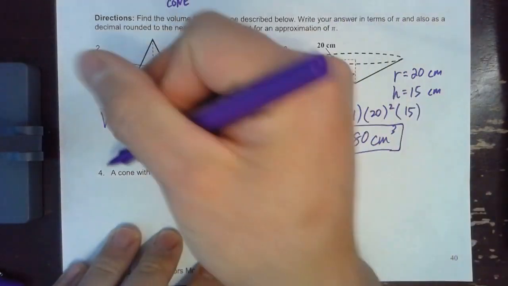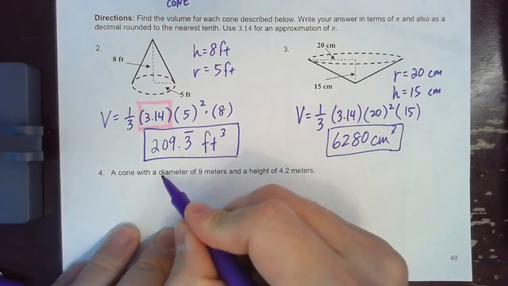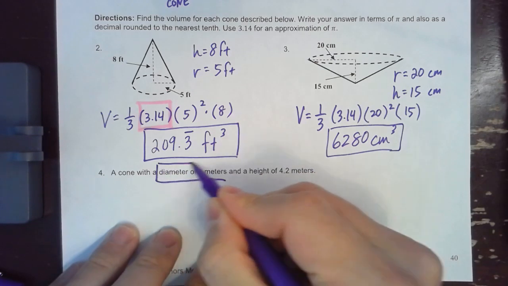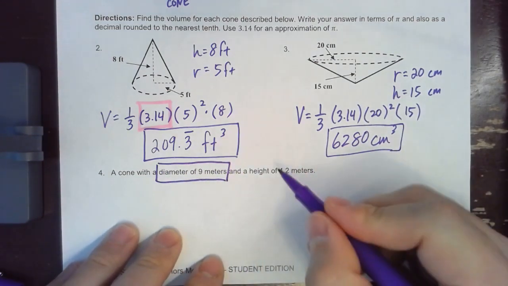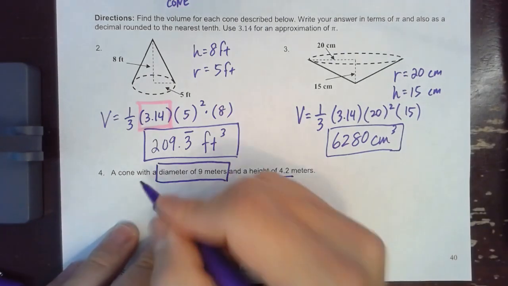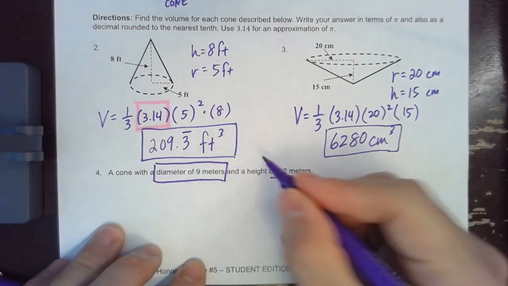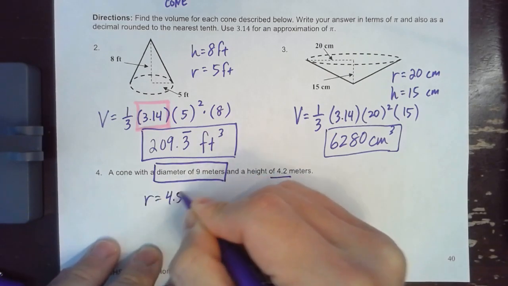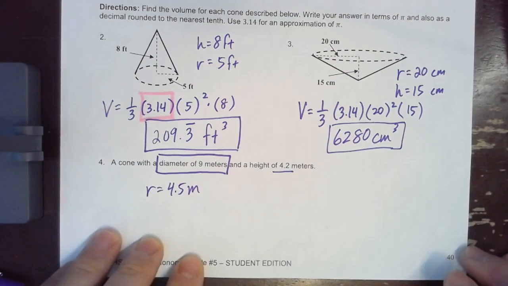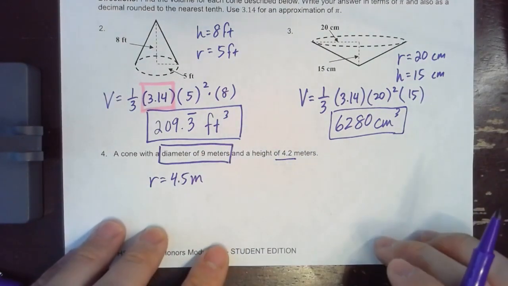All right, last one. A cone with a diameter of 9 meters. Be careful here. You're giving us the diameter, and we need the radius, and then the height of 4.2. When I read this, I don't really want to write D equals 9 m. I'm just going to write R is equal to 4.5 m. That's what we need from this context.